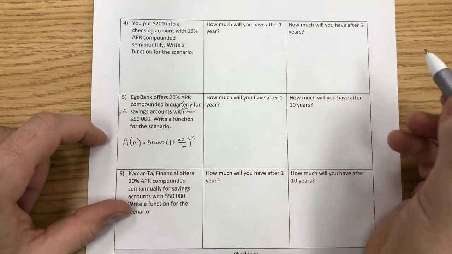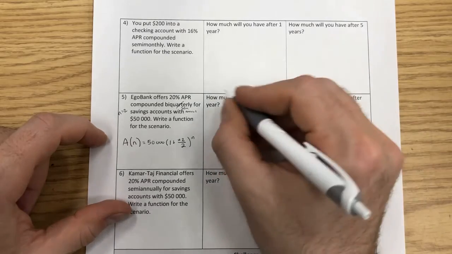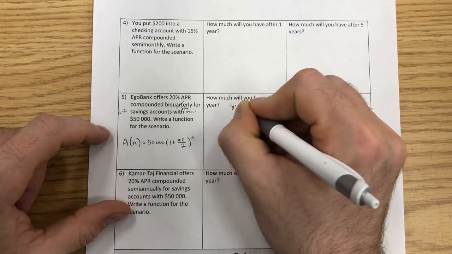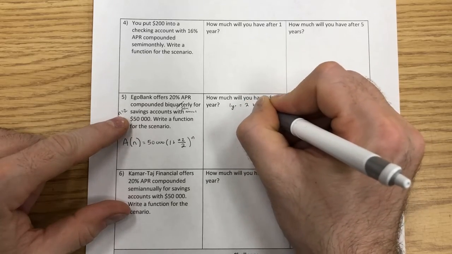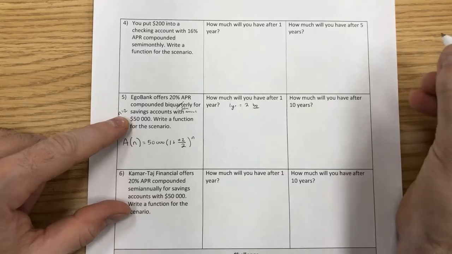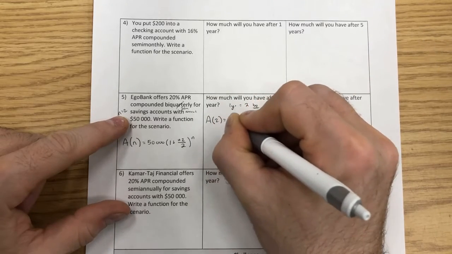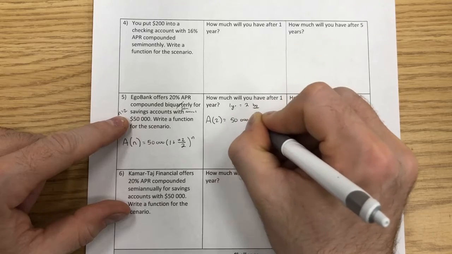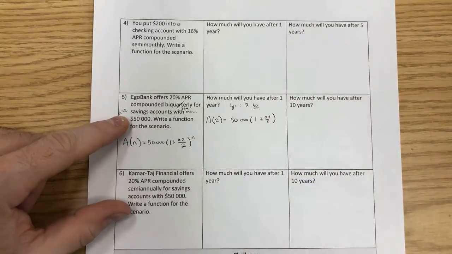I'm going to see how long I leave it in there. After 1 year, that means I'm leaving it in there for 2 periods. So 1 year is 2. Let's call it BQ, bi-quarterlies. So ACE of 2 is 50,000 times 1 plus 0.2 divided in half, which is 0.1, raised to the 2.